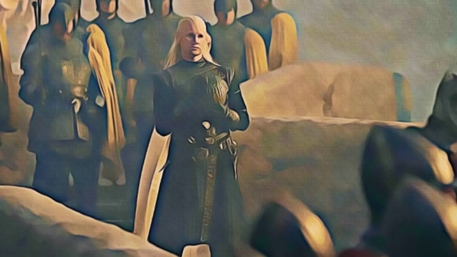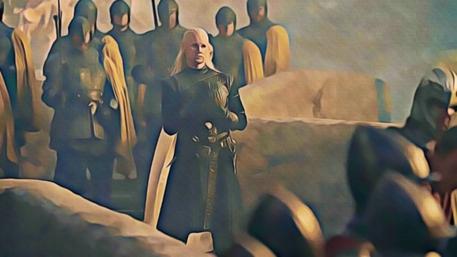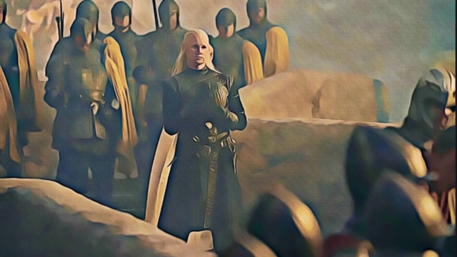Rebel Prince Daemon Targaryen occupies Dragonstone Castle in the second part of the series, and in the meantime, he also steals a dragon egg from Dragon Pit, which Rhaenyra and Otto Hightower go there to get back and confront him. In the book, there is no mention of the rogue prince illegally taking over the Dragonstone, nor of stealing the dragon's egg.